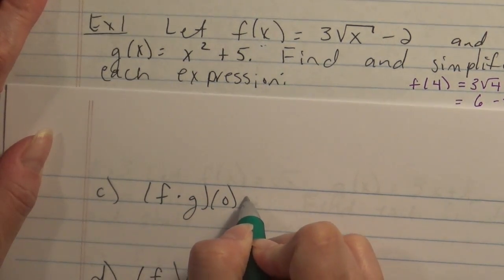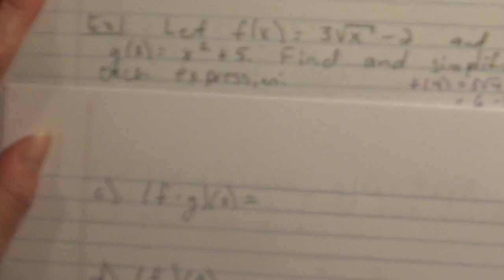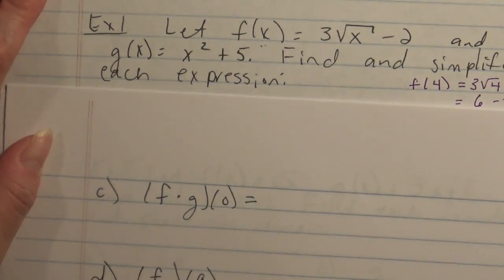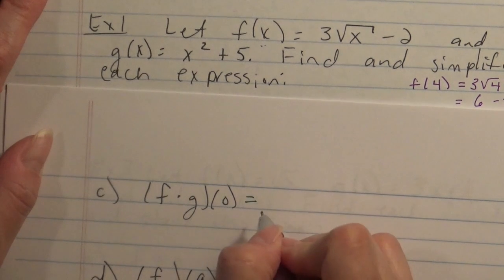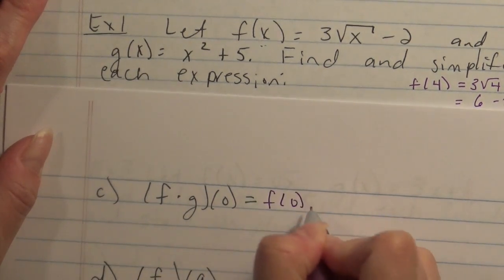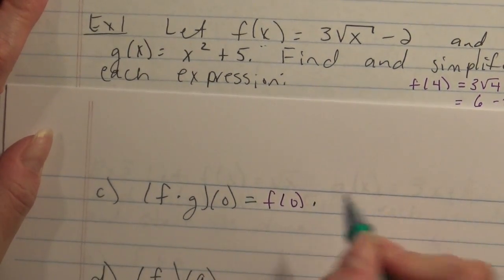Again, if you look back at your definition, you'll see that doing f times g of a value is the same as doing f of that value times g of that value. So we want to do f of 0 times g of 0.